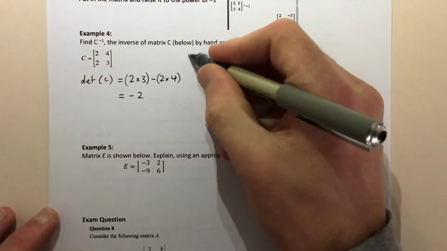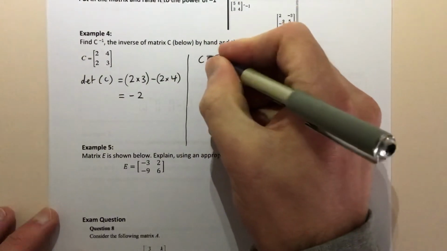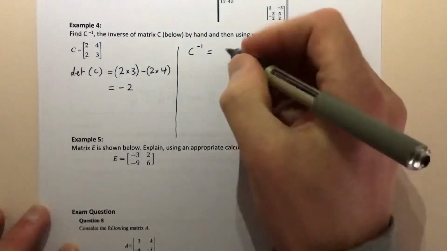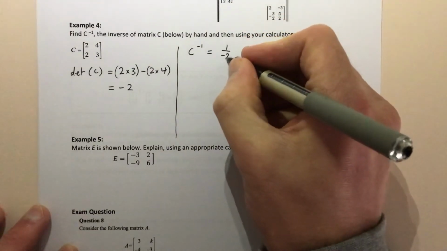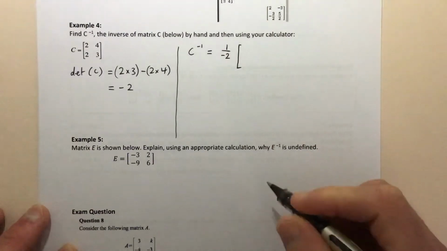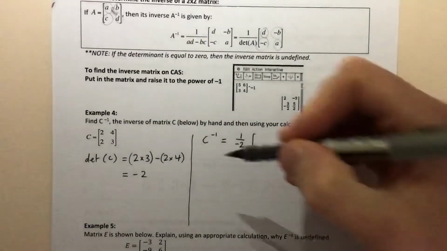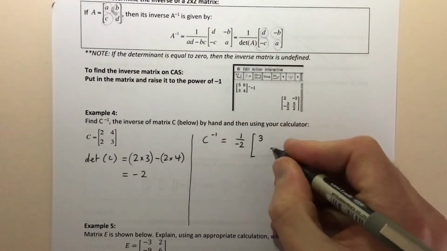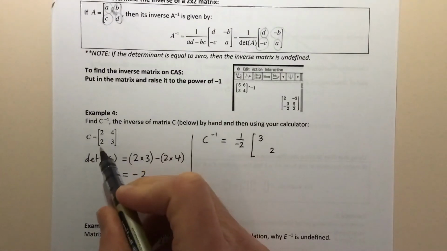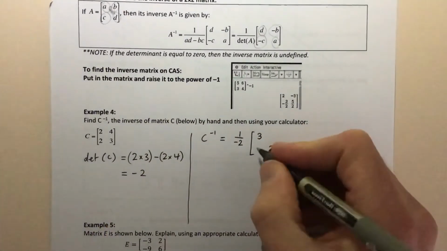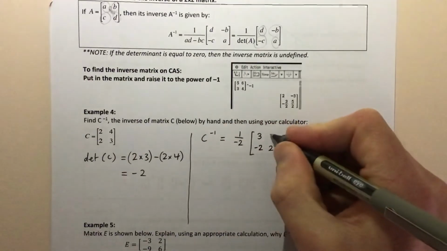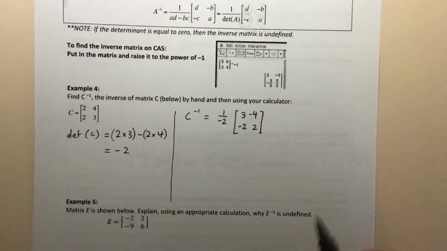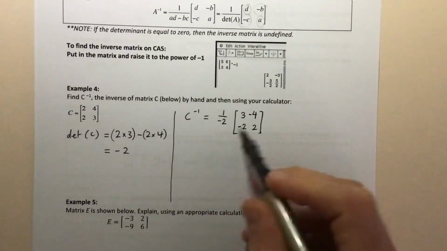And then we can say that, I'll leave that sort of separate, C inverse will equal, so remember it's using the formula, 1 over the determinant, so 1 over -2 times, and what happens inside our matrix is the leading diagonals, so the 2 and the 3 here, will switch places. So I'm going to fill those in first. The other two diagonals, 2 and 4, stay in the same position, but their sign changes. So +2 becomes -2, and +4 becomes -4.